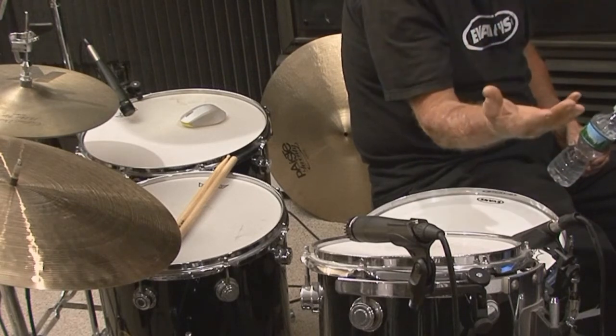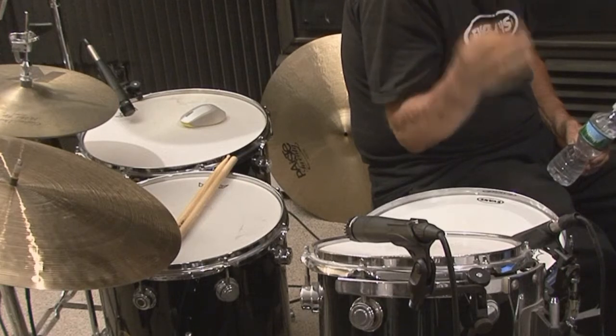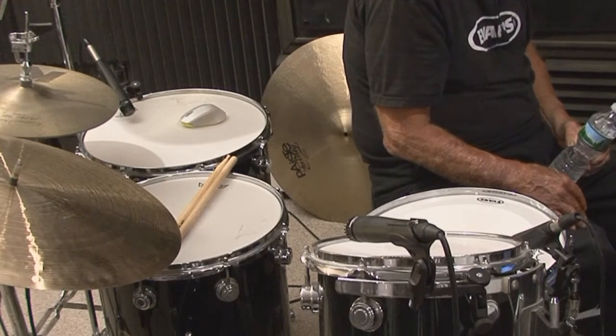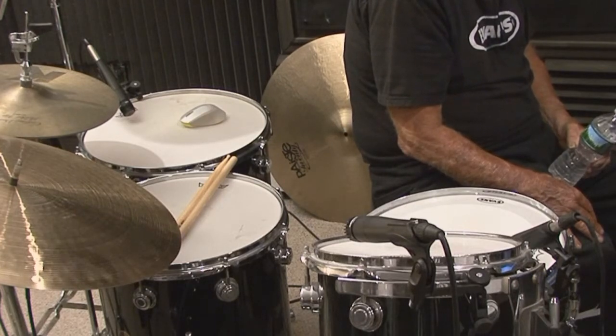And that's the same thing with the Stick Control book. I take the Stick Control book as a very brilliant book written by a very good, great, brilliant drummer. And it's been on the market for 1,000 years and it's still the best-selling book in the world, in the drum world anyway.